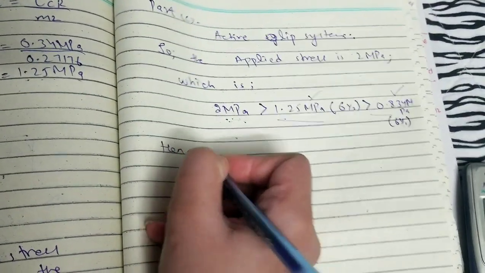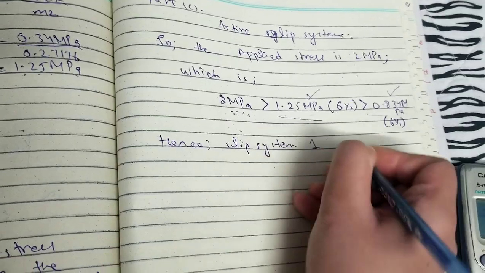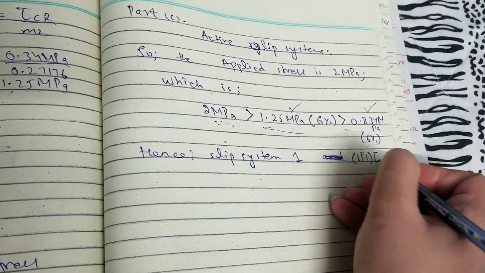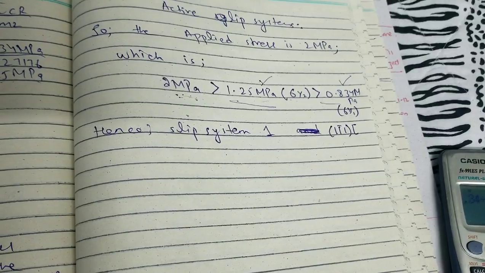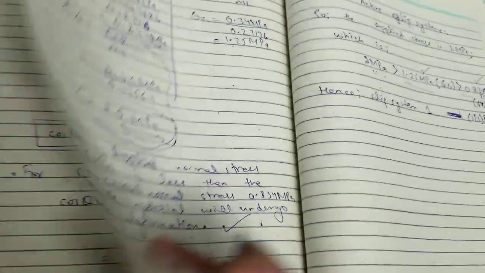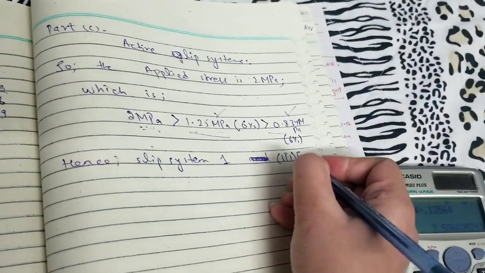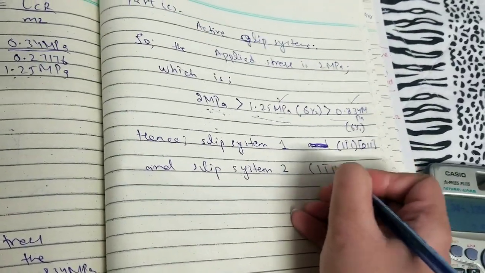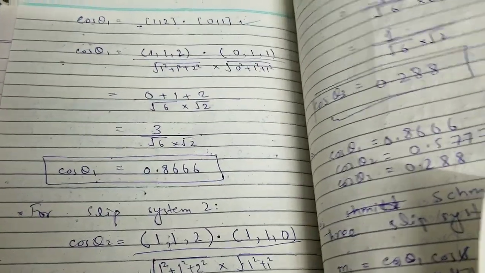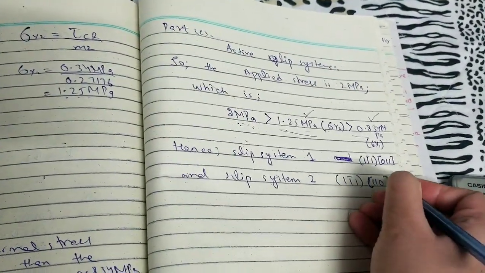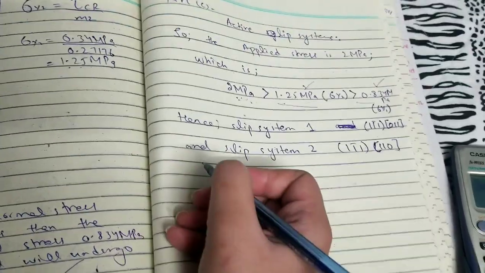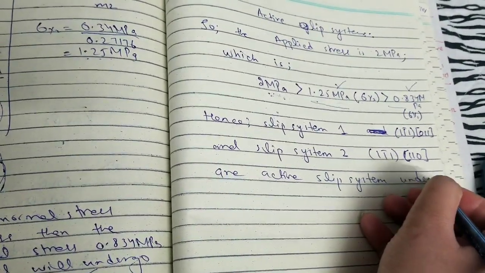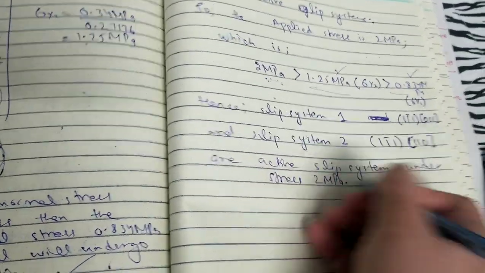Hence, slip system 1, which you have to mention as 1 bar 1, with corresponding direction 011, and slip system 2, 1 bar 1, 110 direction, are the active slip systems under stress 2 megapascal. Part C is done.